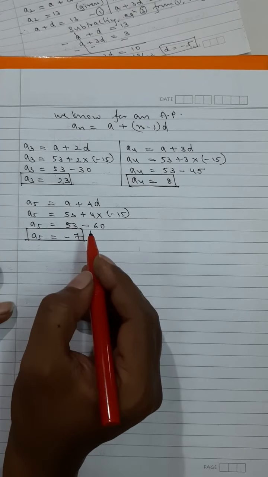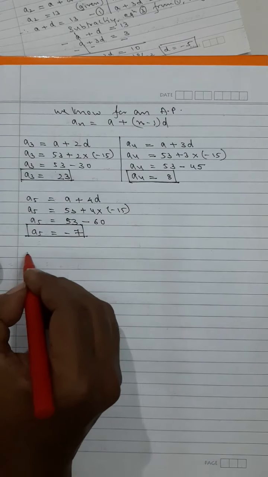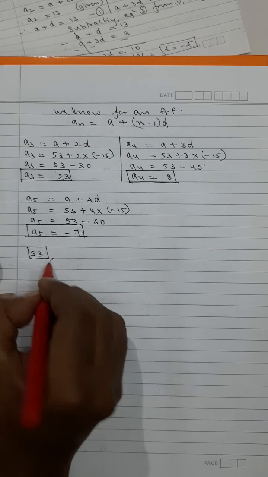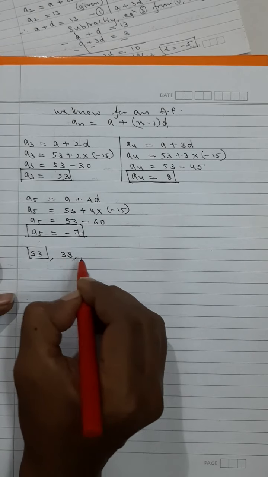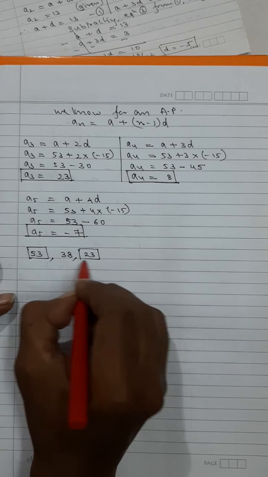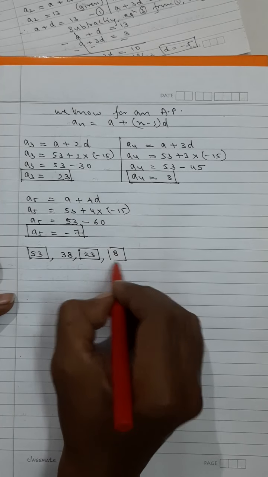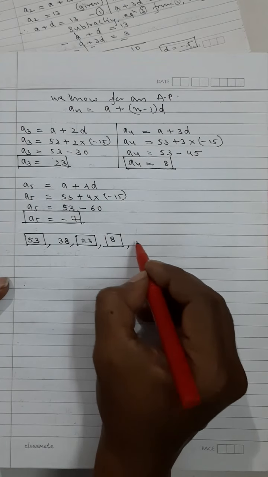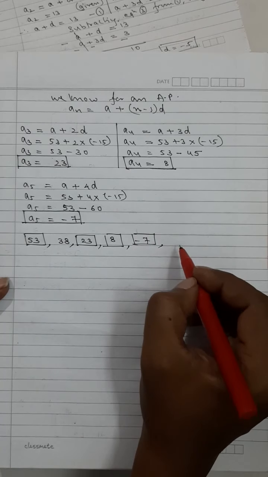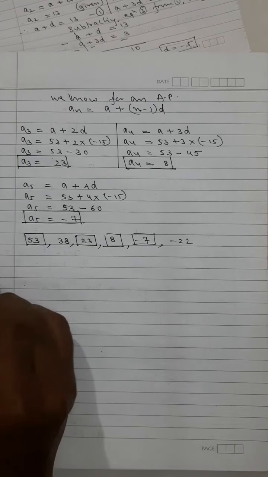The boxes will look something like this. The first box will be 53, then 38, 23 will be in the second box, means actually the term will be different. The last is minus 22.